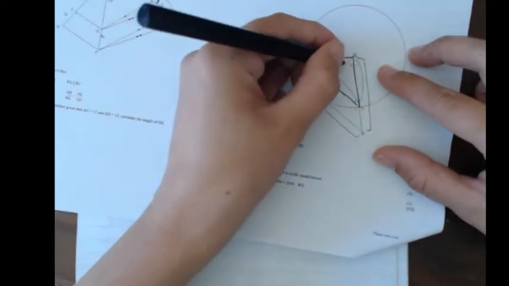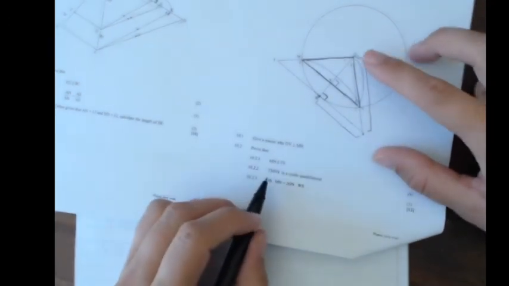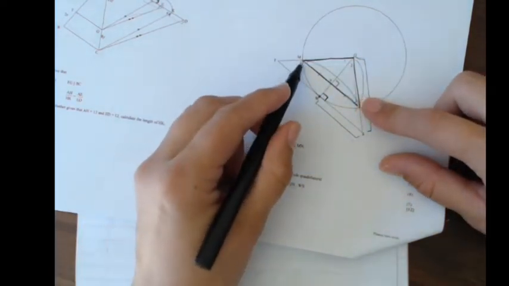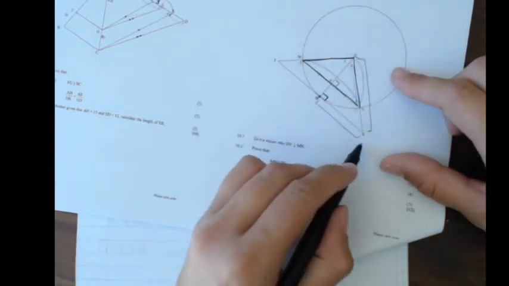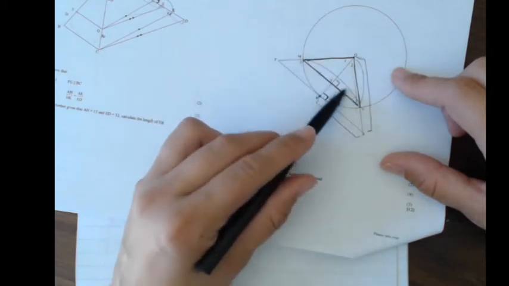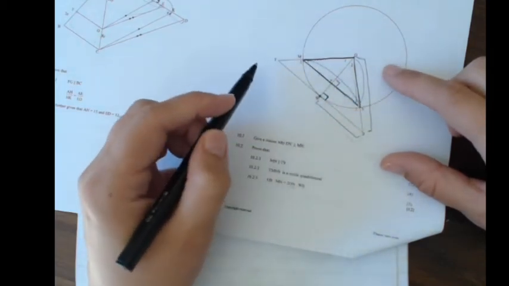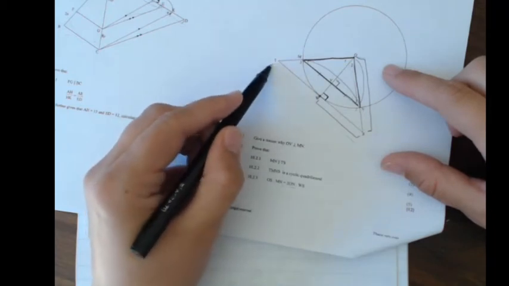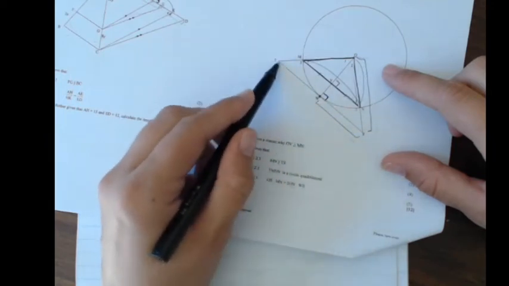So I'm going to just start off by working with this triangle that has the ON and the MN in it, and then the big triangle that has the OS and the ST. Since this is a cyclic quadrilateral, I'm just trying to think of a valid reason why those two lines might actually be equal.